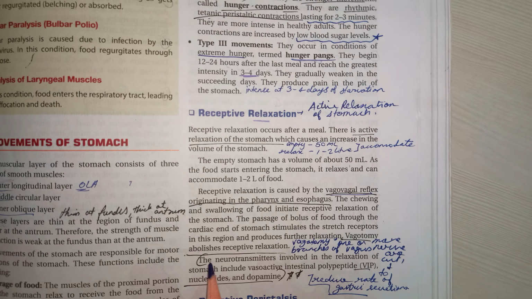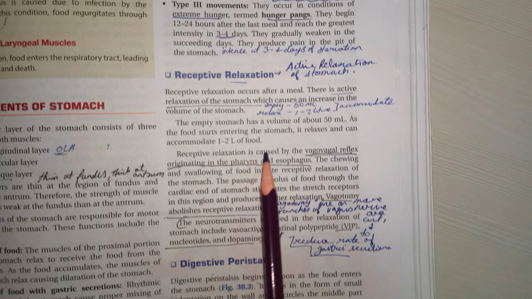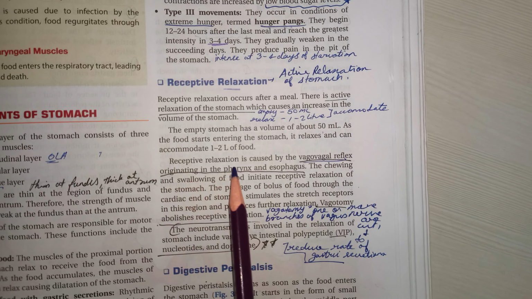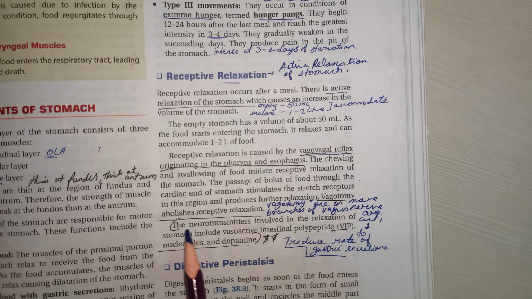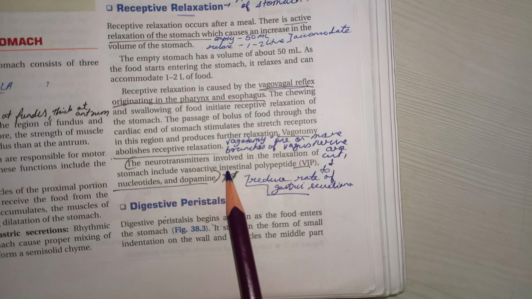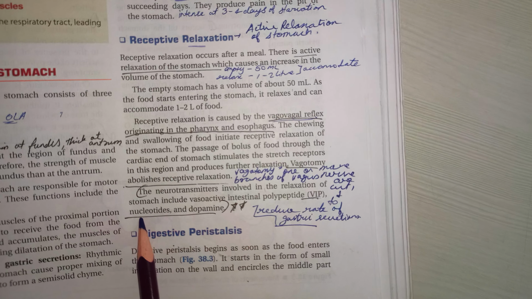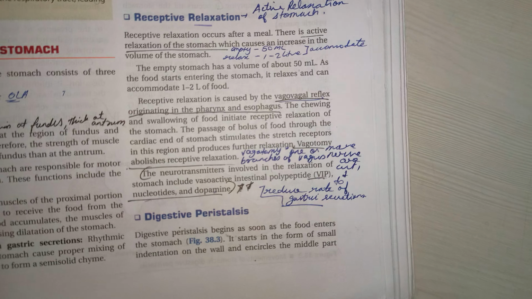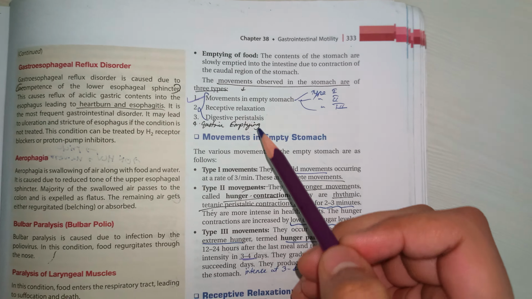Now the receptive relaxation is caused by the vagovagal reflex originating in the pharynx and esophagus. Easy. Now the neurotransmitters involved in relaxation of stomach include the vasoactive intestinal polypeptide, that is VIP hormone, nucleotides, and dopamines. Easy. So these two we have covered.